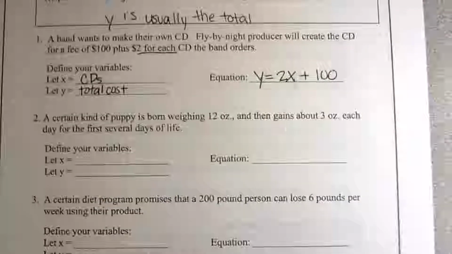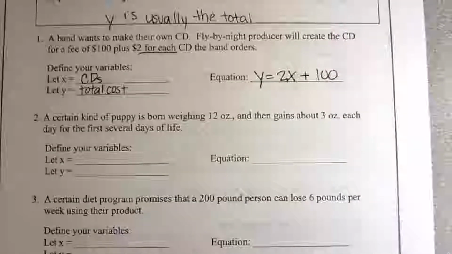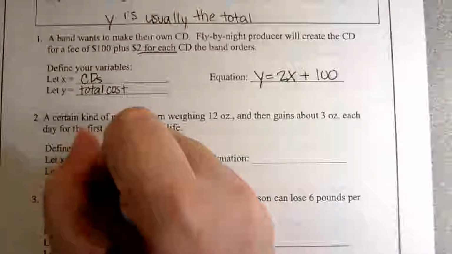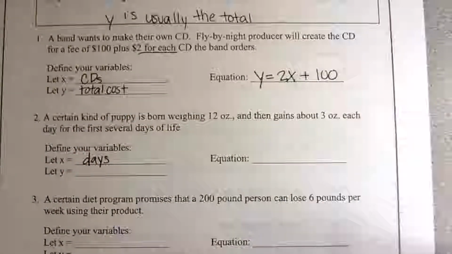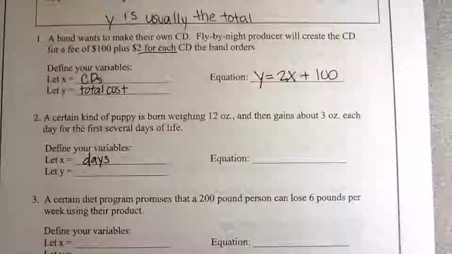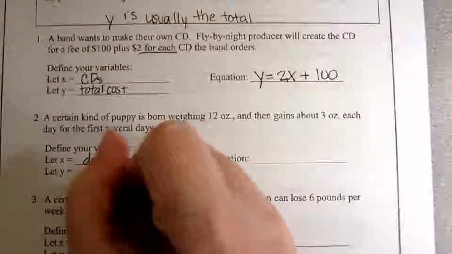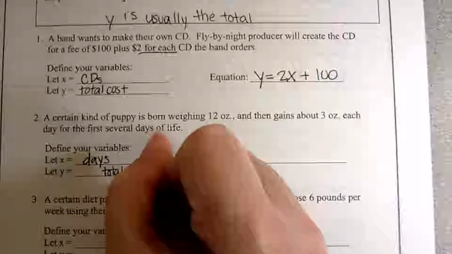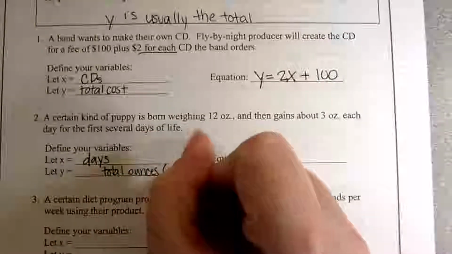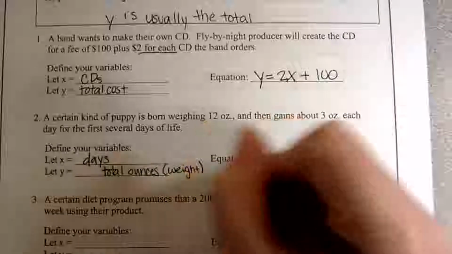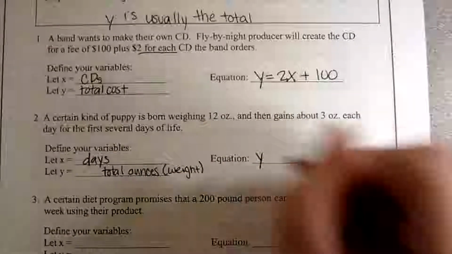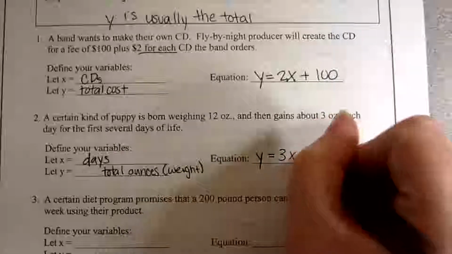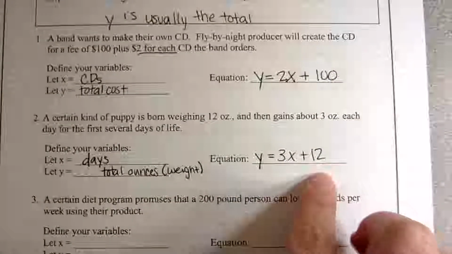So number 2. A certain kind of puppy is born weighing 12 ounces and then gains 3 ounces each day for the first several days of life. What would x stand for? Days. And what does y stand for? Total. The weight or the total ounces. So we write that one as an equation. It would be y equals what? 3x plus 12. 3 ounces per day plus the original 12 ounces.